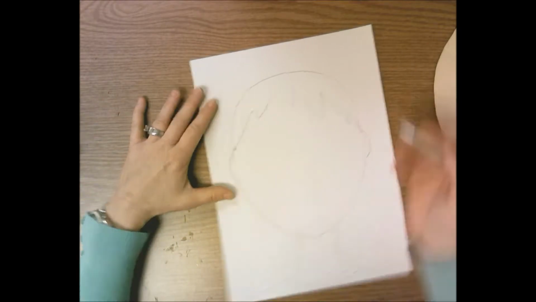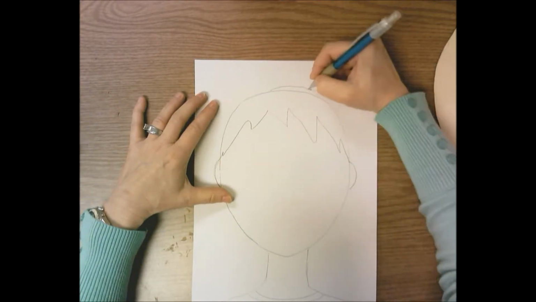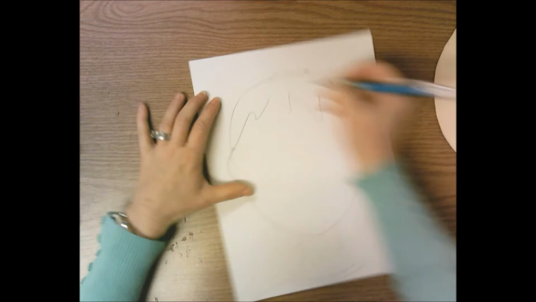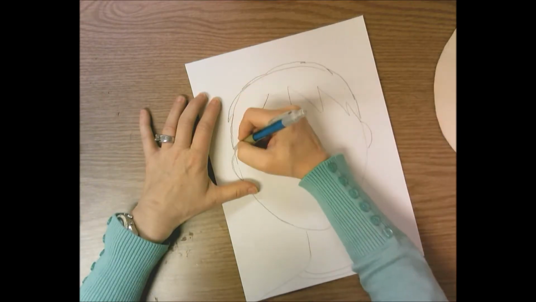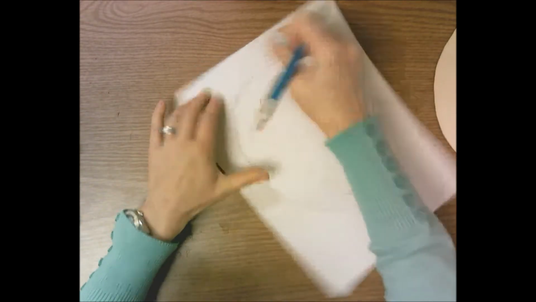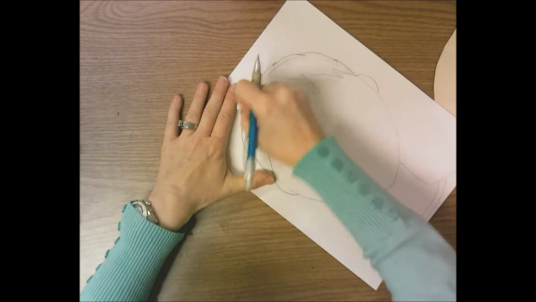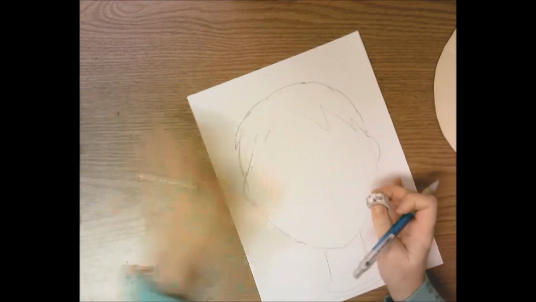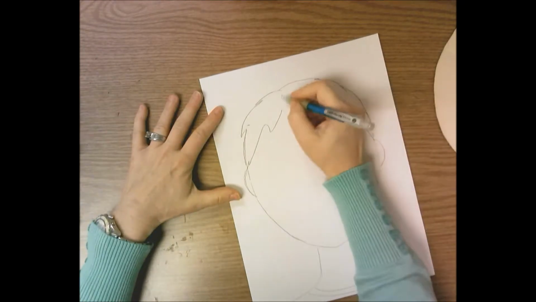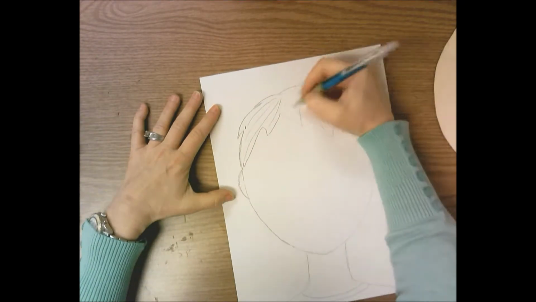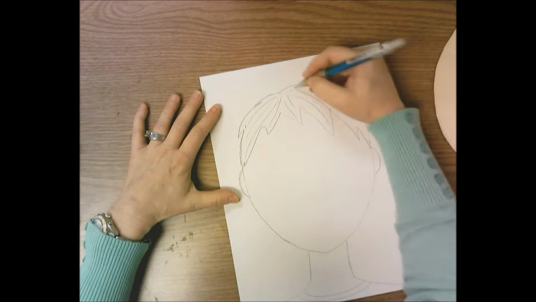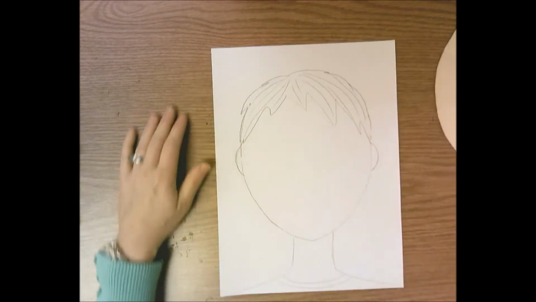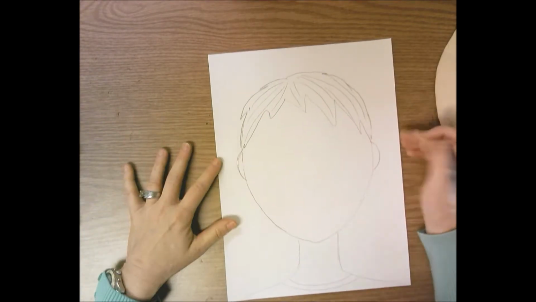Now you could leave it like this, or if you want, you can add another zigzag line over the top of the head, and then you just erase that oval shape at the top to get the short hair, and then you can add some of those lines to show that your hair is here, like that. So that's another type of boy hair.